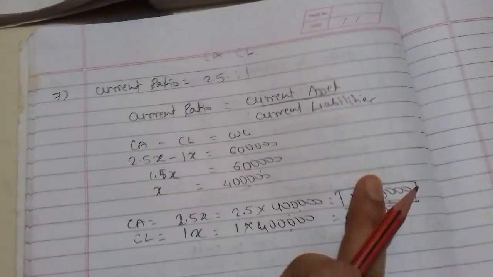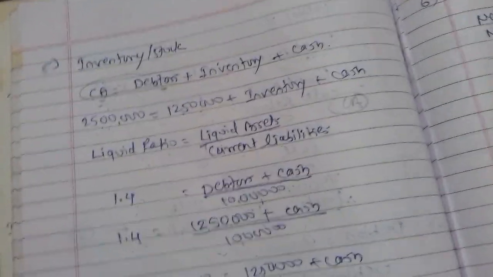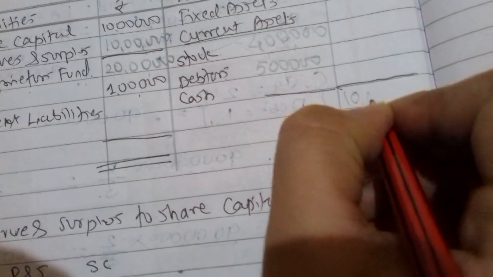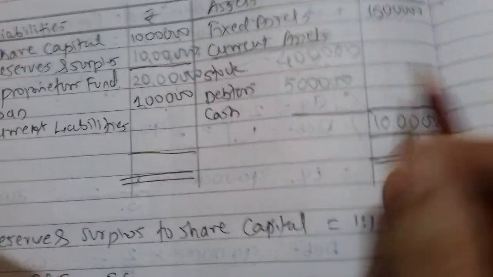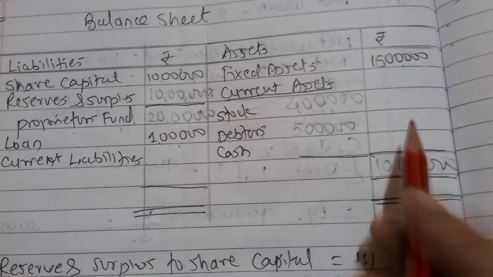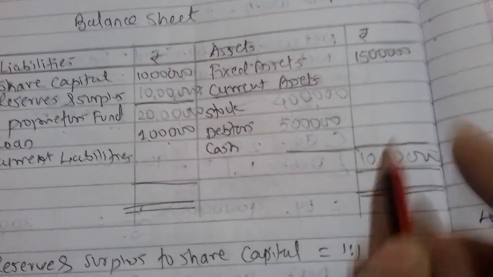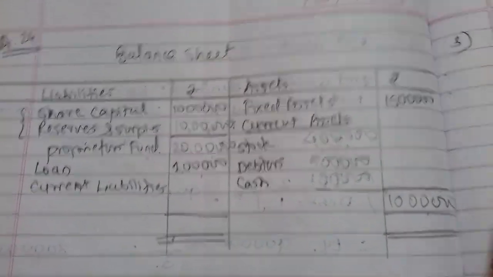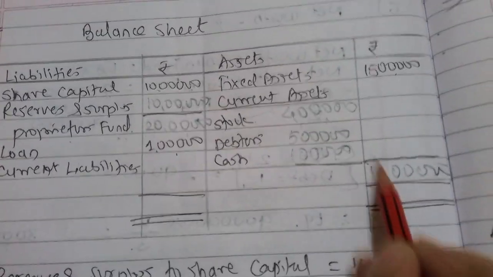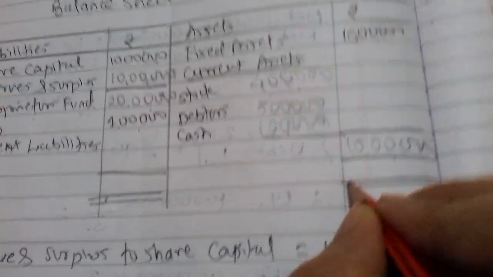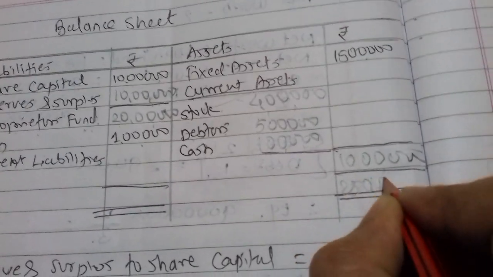Okay, so I can use this amount to complete my balance sheet. My current assets are 10 lakhs. Okay, so my 4 lakhs is my stock, 5 lakhs debtors, and my total current assets are 10 lakhs. So I can say my cash will be 1 lakh, right? So 15 lakhs fixed assets plus 10 lakhs current assets will be my total, so my assets are 25 lakhs.